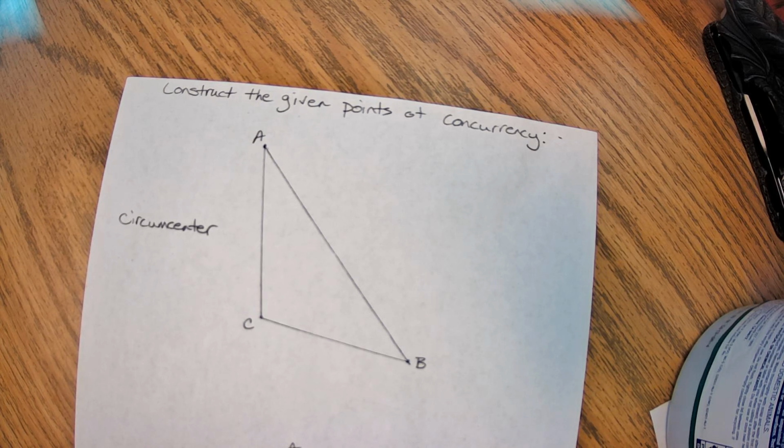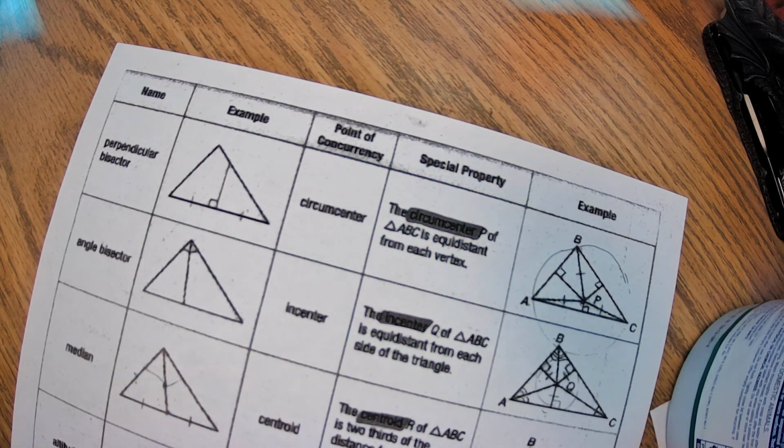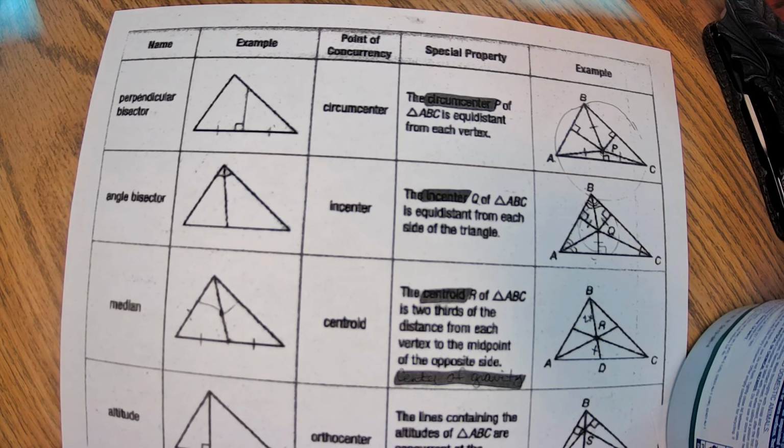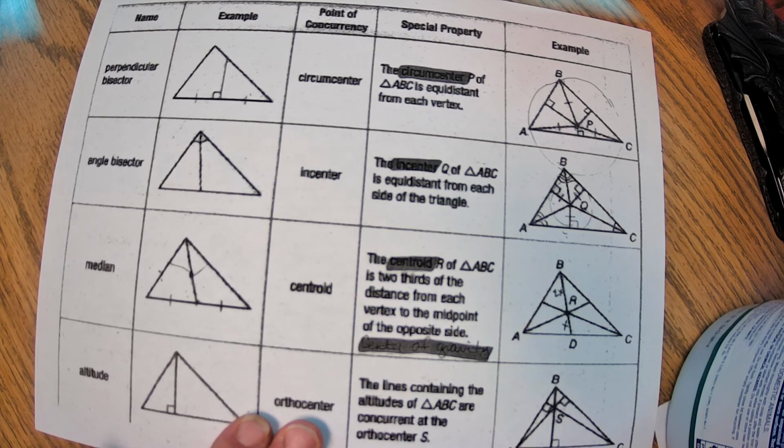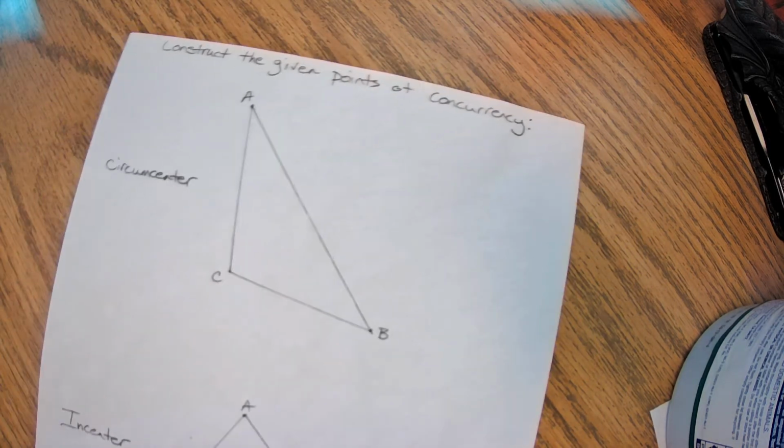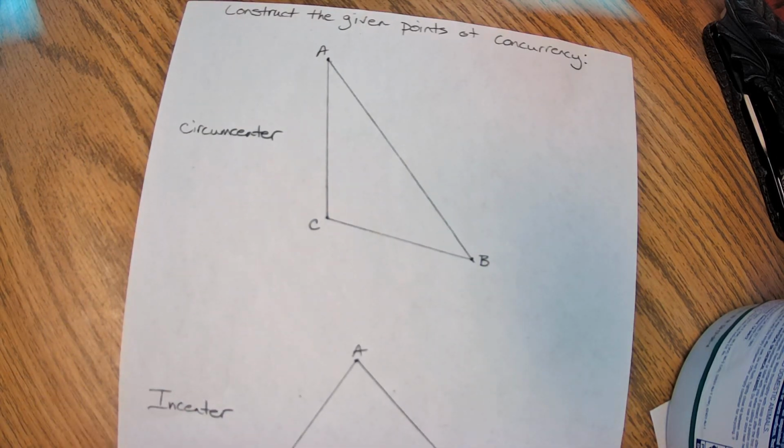Okay, we're in geometry, and we're going to talk about 3.8 and 3.9 together. I gave you guys this. Well, you're going to get this in class. And I want to talk about the 4 points of concurrency and how to construct those.